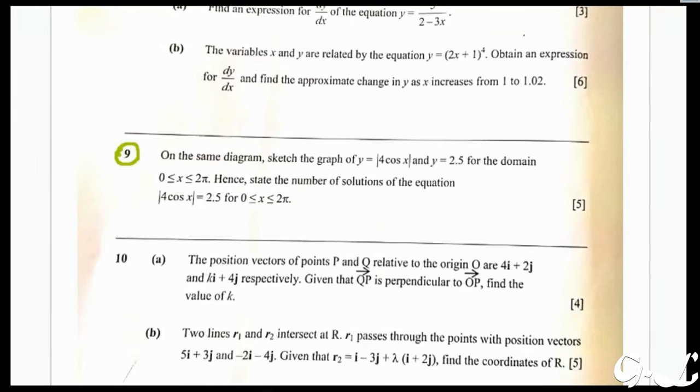Here is question number 9, which says, on the same diagram, sketch the graph of y equals modulus of 4 cos x and y equals 2.5 for the domain x is less than or equal to 2 pi and x is greater than or equal to 0.